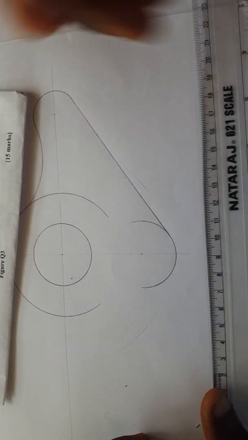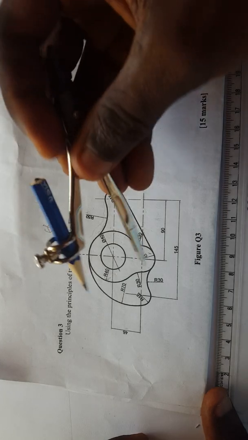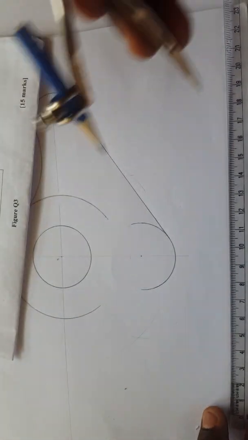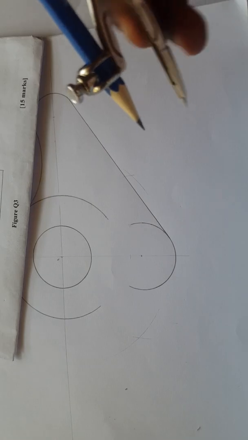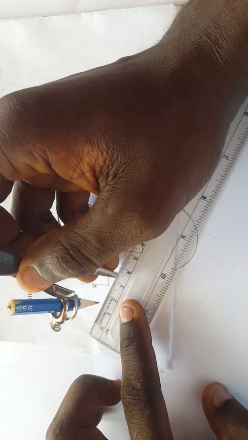Now for the smaller circle, the radius is 20, so 20 plus 30 is 50. So we stand here, open to 50. That is it. Yes. So we stand over here, then we mark that, and then we also mark that. Then now we know that the radius of that circle is 30, so we take our rule, we pick 30 from our rule.